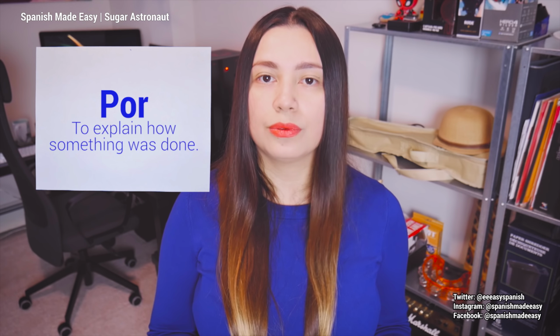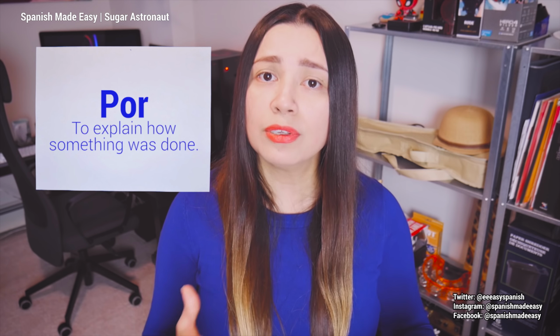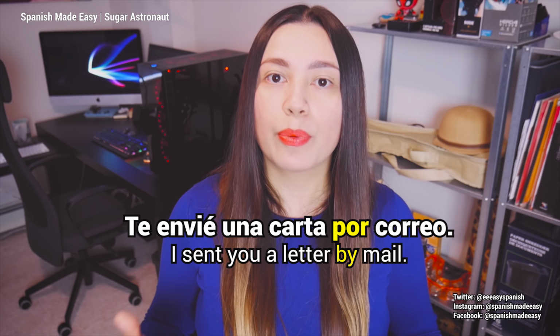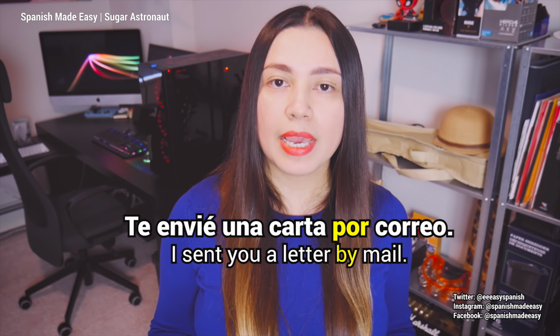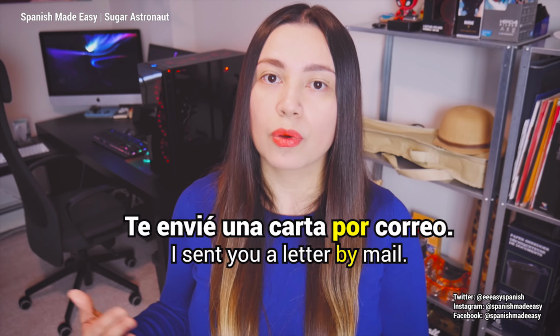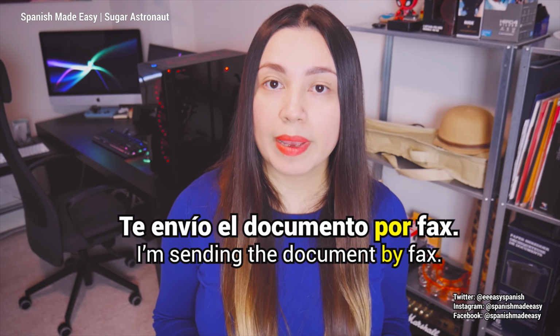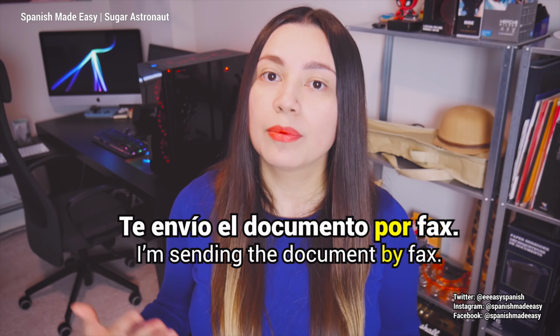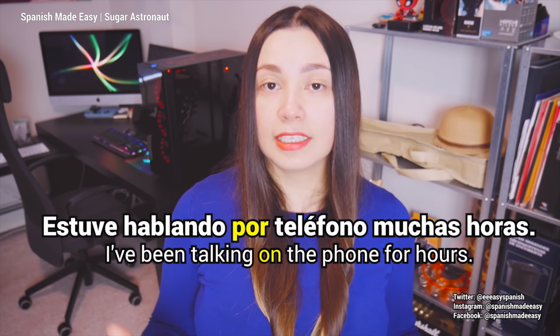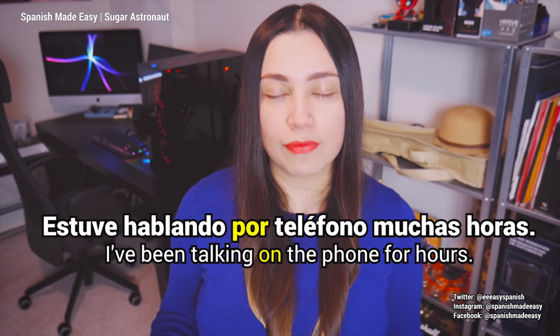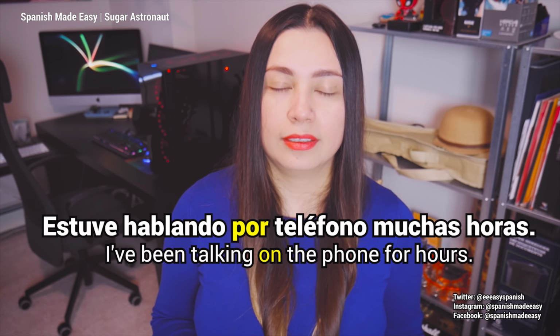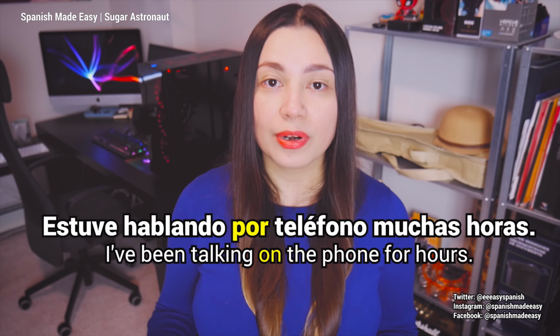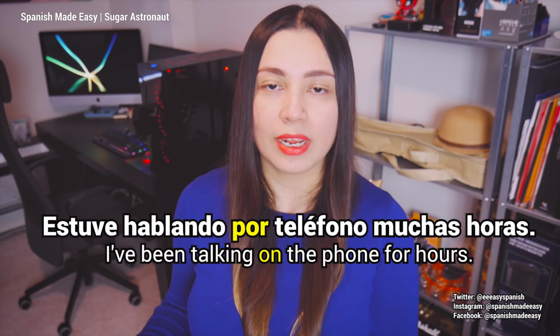Also, por is used to explain how something was done. For example, te envié una carta por correo. Te envío el documento por fax. Estuve hablando por teléfono muchas horas.